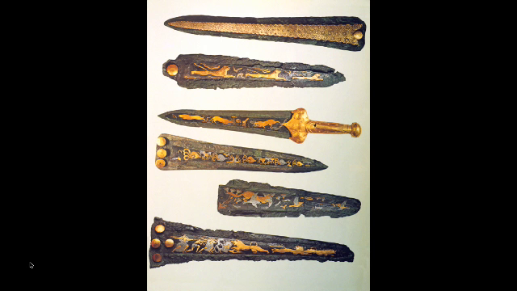Do we know what the blades were made of? We do, and it's a real complicated process. They are made in a technique called niello. They're bronze. They're hammered bronze or cast bronze, and then this part where you see the picture is cut out.